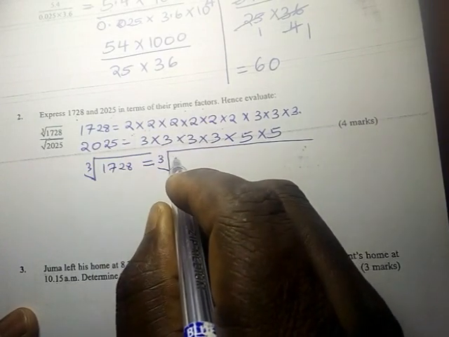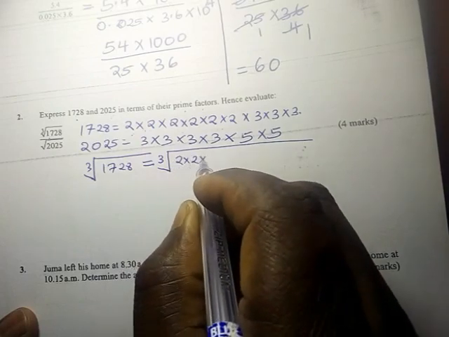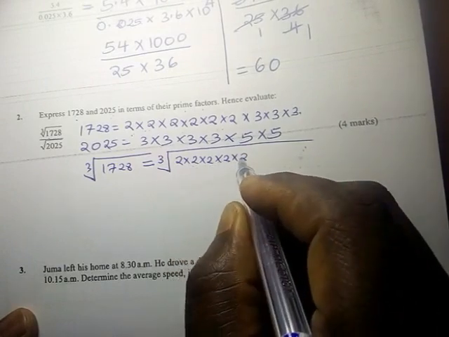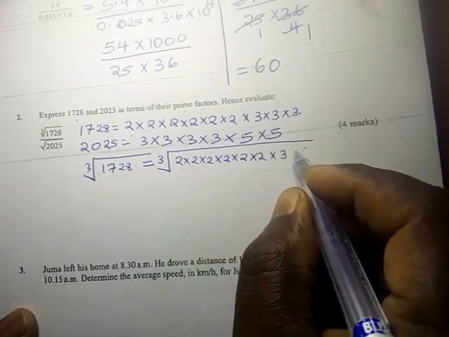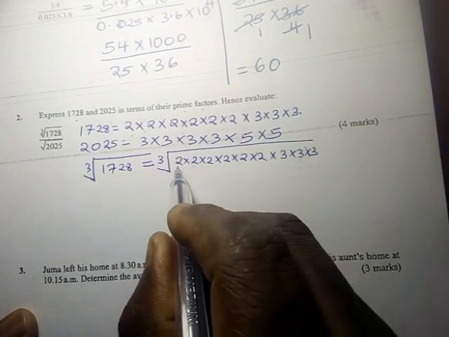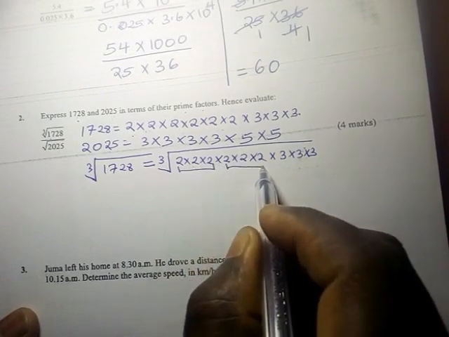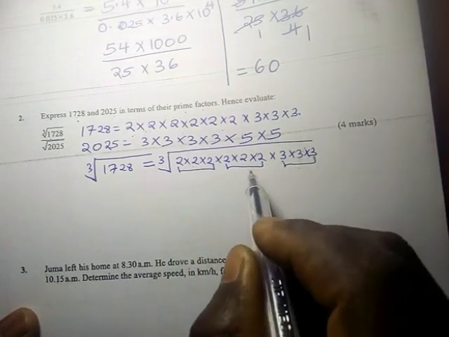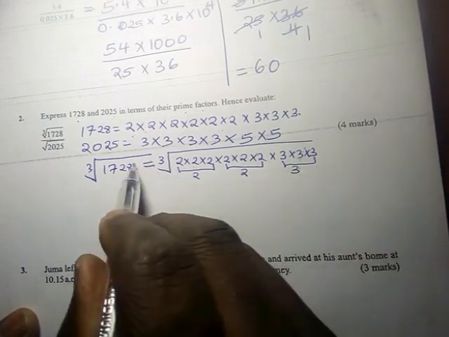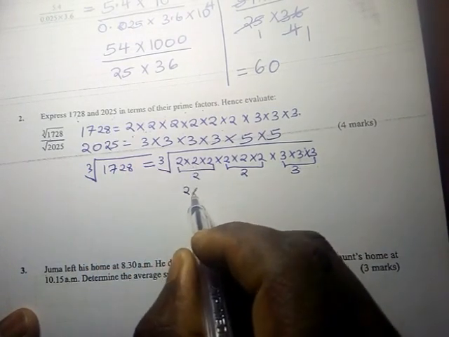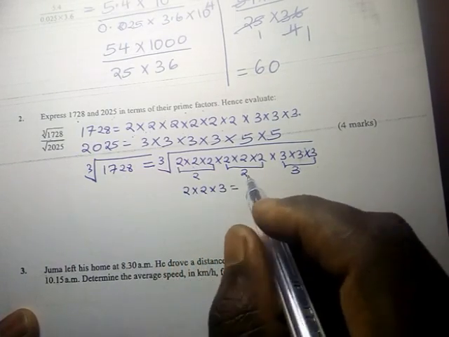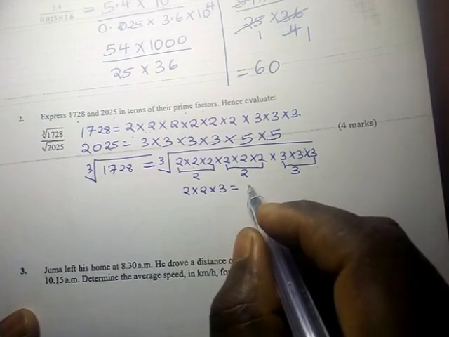So we will have 2 times 2 times 2 times 2 times 2 times 3 times 3 times 3. So the cube root of this one, we group them 3, 3 because we are looking for the cube root. After you pick it, now you pick one here, 2, 2, 3. So the cube root of this number is 2 times 2 times 3, and that one gives us 12.